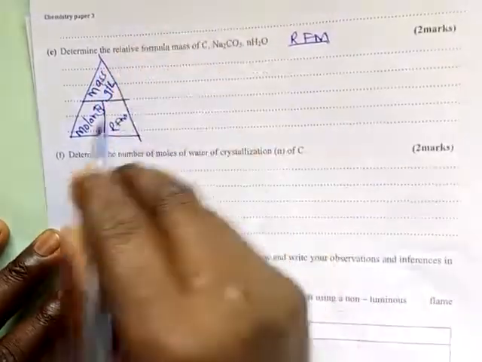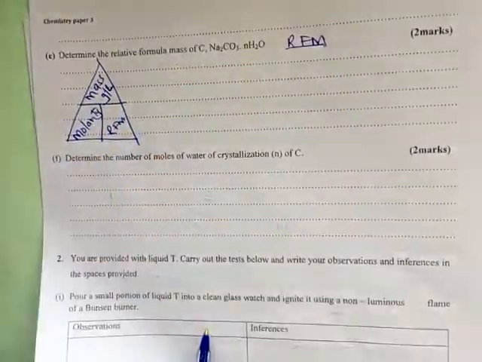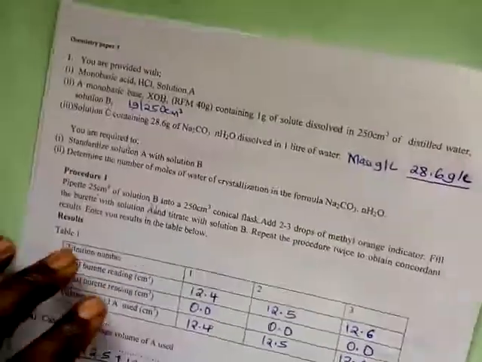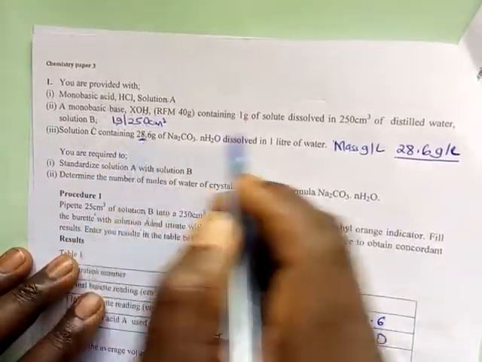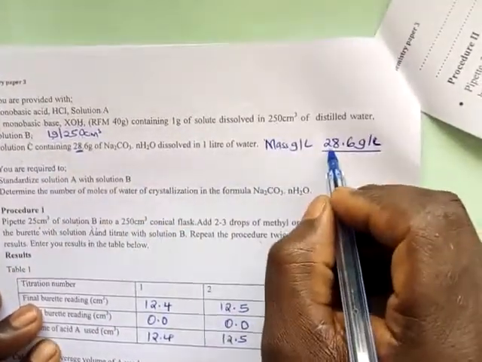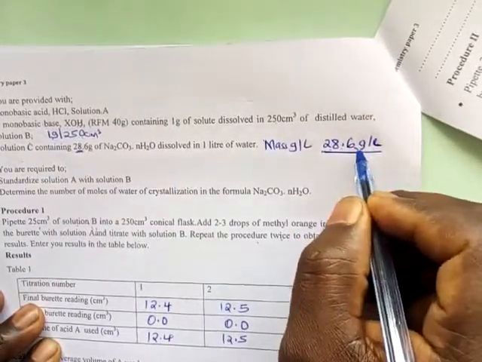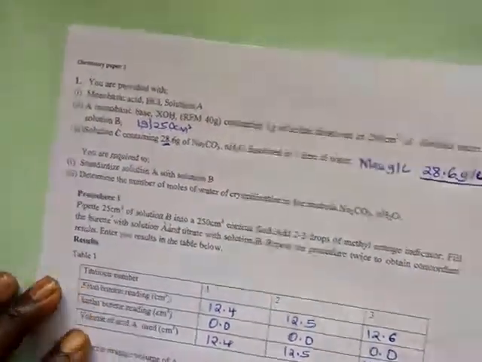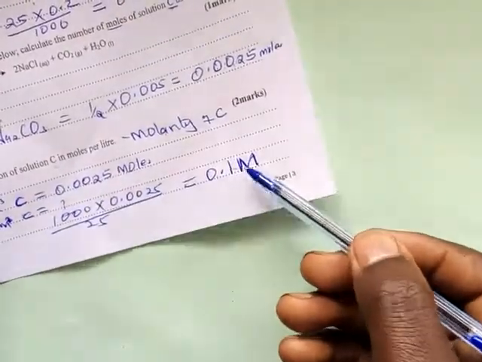The mass of whatever we are looking at must be in grams per liter. We have the mass in grams per liter of solution C, which is 28.6 grams per liter. We also have the molarity of solution C, 0.1.